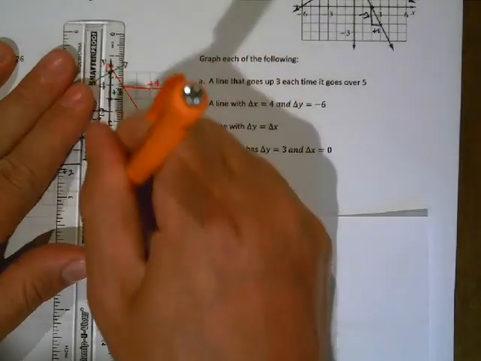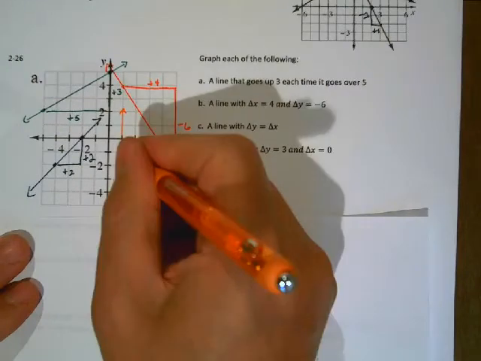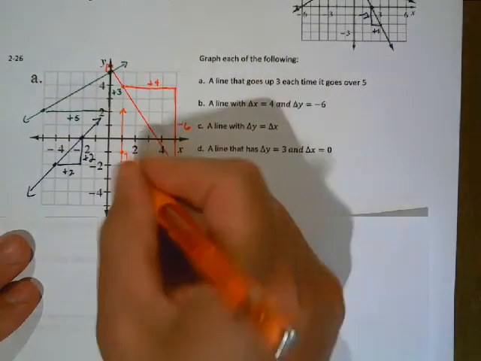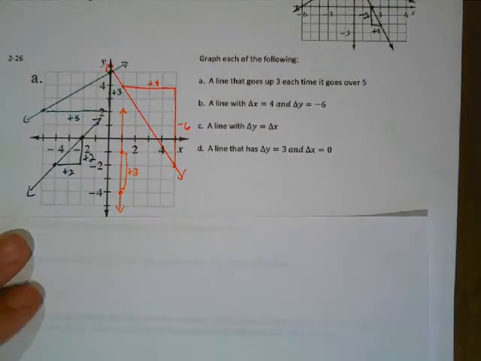And now I have this line. Because I can see between these two here, I've got a change in y of 3, but from side to side, it's not changing at all. So we can't even make a triangle off that one. That's a little bit of a problem that we'll talk about in a second.